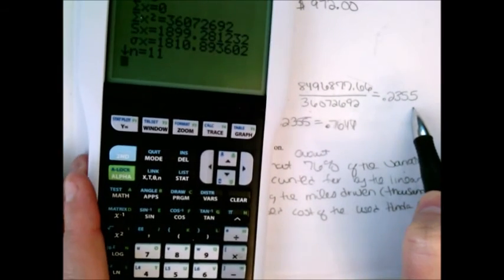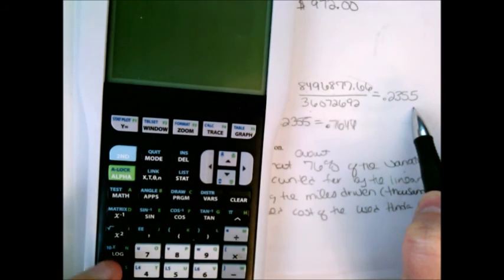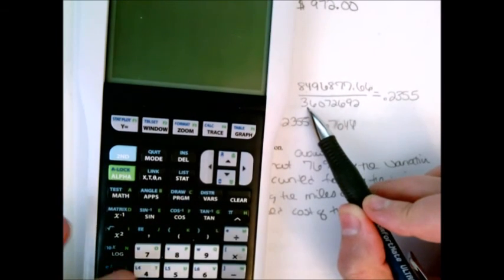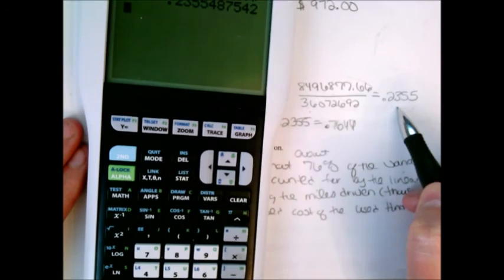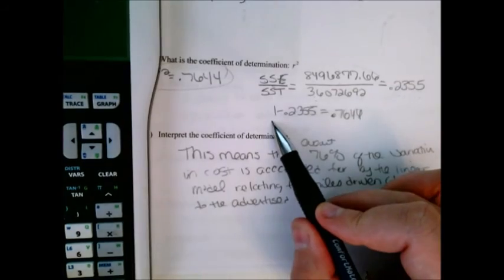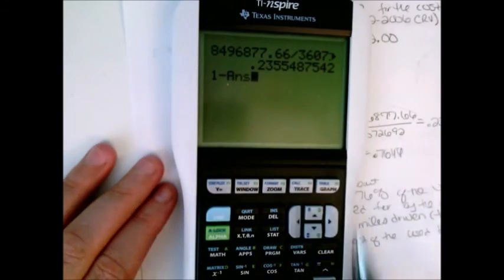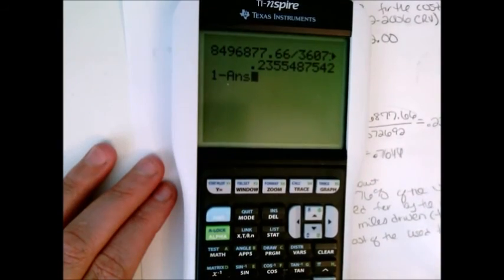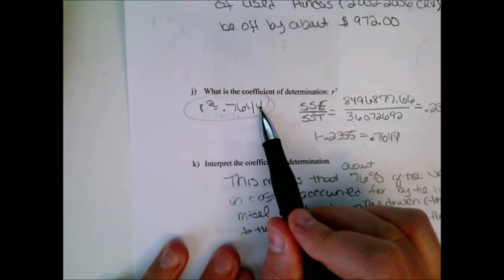When I put that in the calculator, I did 8,496,877.66 divided by the 36 million, and I got 0.2355. So I have to subtract that from 1. I just said 1 minus the answer of this whole big number, to make sure I didn't cut off any numbers, and I hit enter. And I got 0.7644, which is exactly what our R squared value is, 0.7644.